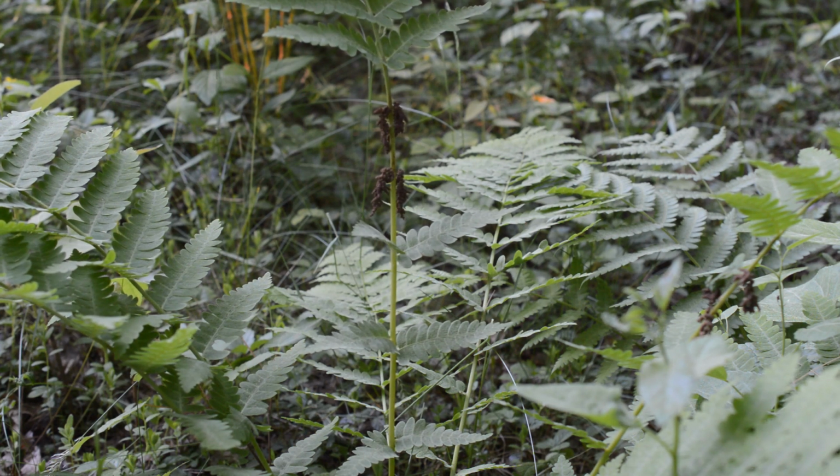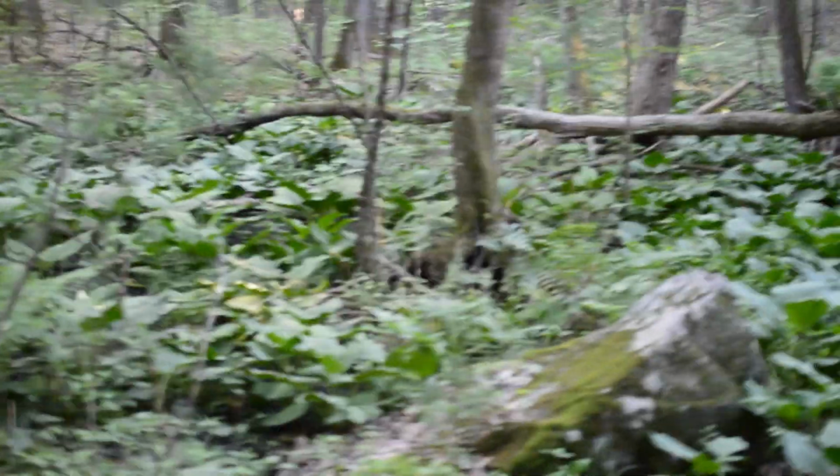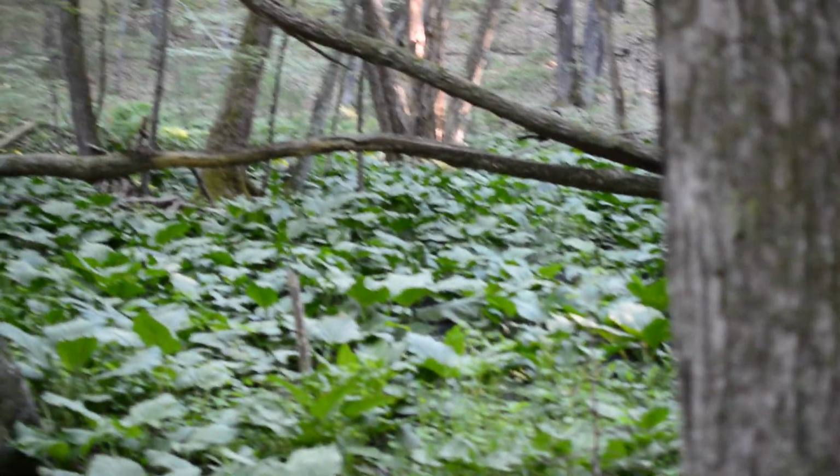So on that note, I'm going to show you one quick thing that has absolutely nothing to do with ferns, just because it's a cool plant that has a funny name, and we'll be done for this evening. Yeah, you see there? Actually, not really there. More so on the edge here. That's all Symphyocarpus foetidus out there.